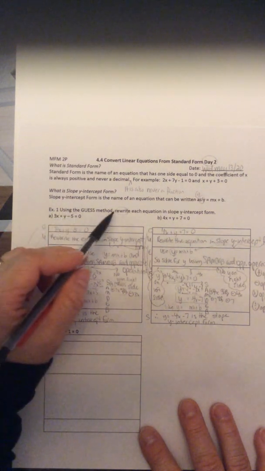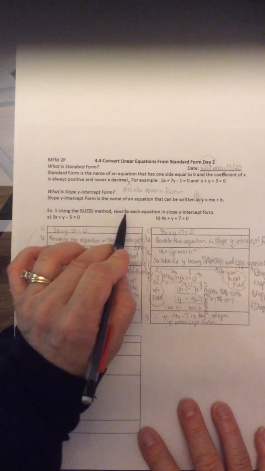So 2x minus y plus 1 equals 0. So the same instruction using the GUESS method: rewrite the equation in slope y-intercept form. So just G-U-E-S-S. What's been given? 2x minus y plus 1 equals 0. The unknown: rewrite each equation in slope y-intercept form.